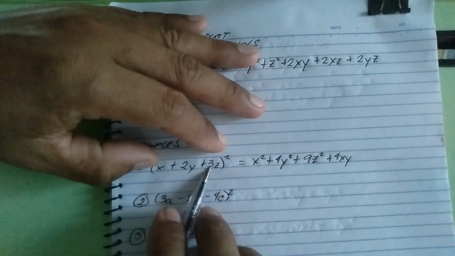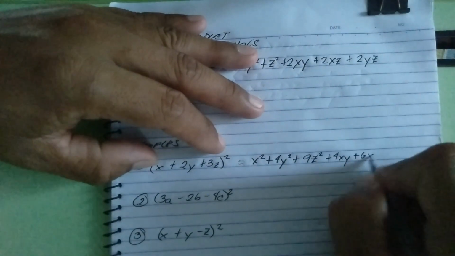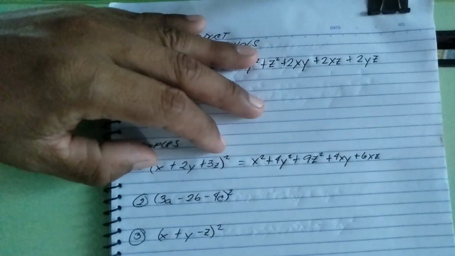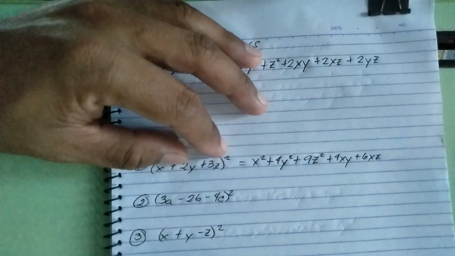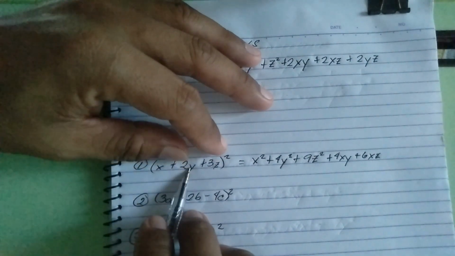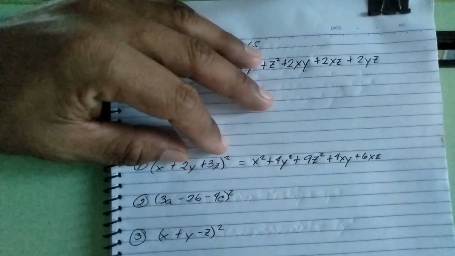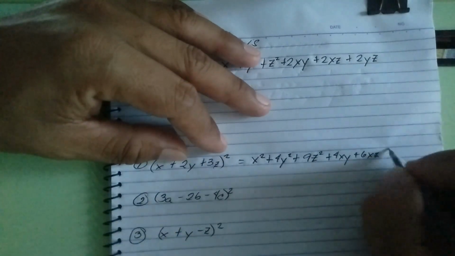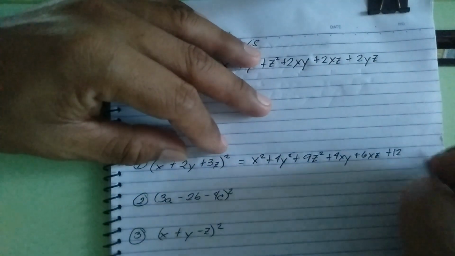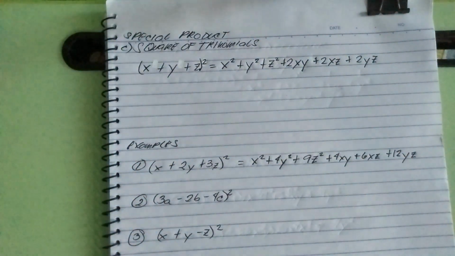X times 3z times 2, so you have plus 6xz. And then, second term, third term times 2. So, we have 3y plus 2y plus 3z times 2. So, we have 2 times 3, 6 times 2, we have plus 12yz. Yan po ang ating kasagutan. Medyo mahaba-haba, no? 6-term polynomial po yan.